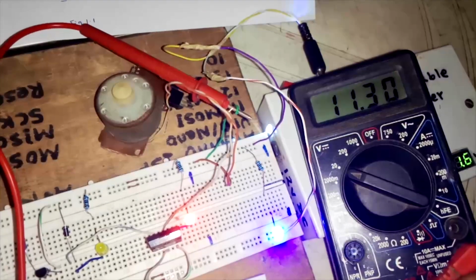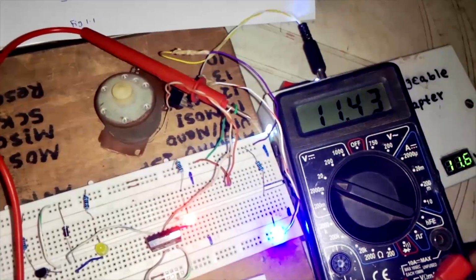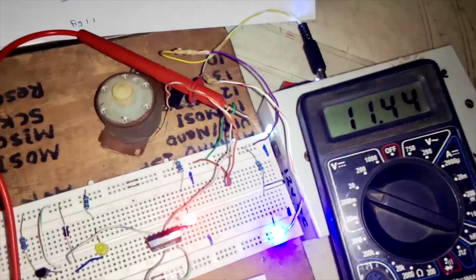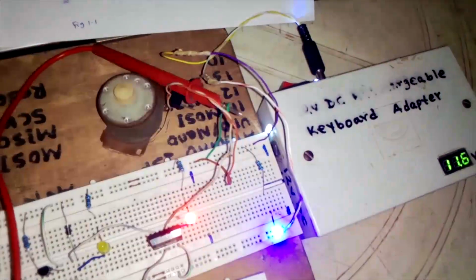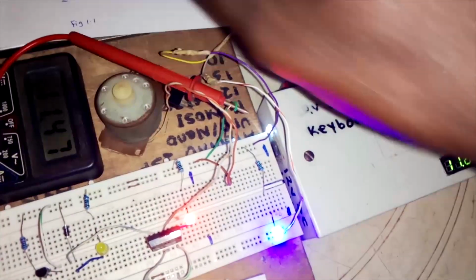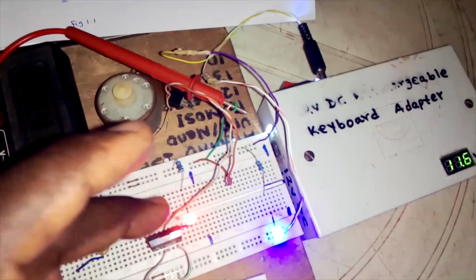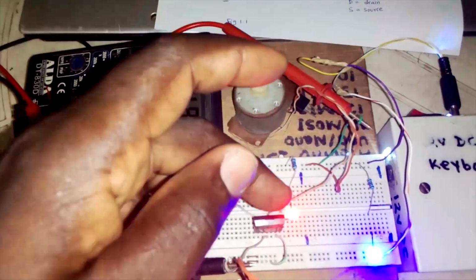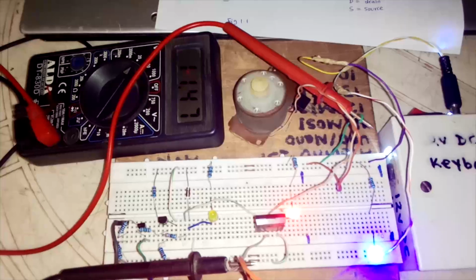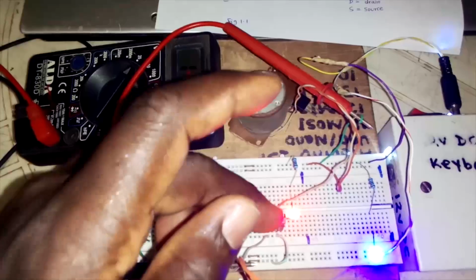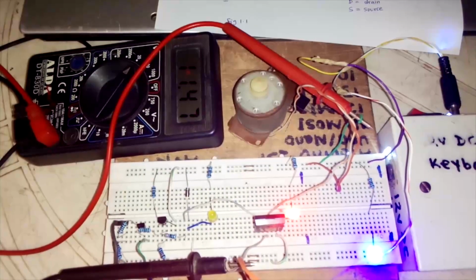You can see the voltage drop is very minimal. So MOSFETs are very good in handling heavy current. The resistance between the drain and the source is very minimal compared to an NPN transistor. So that's why we use them for switching heavy loads.